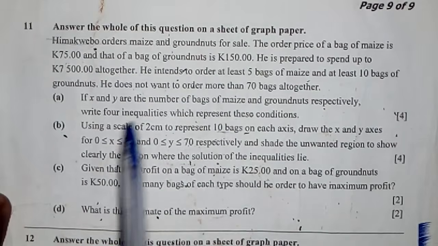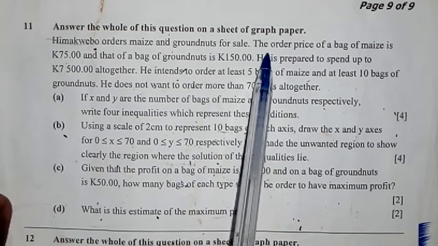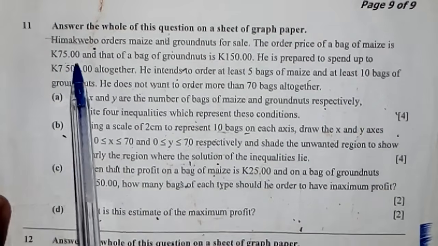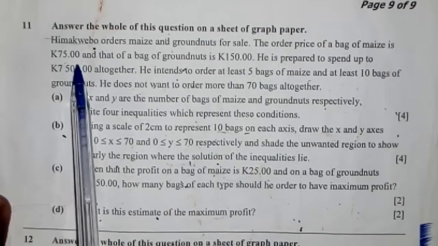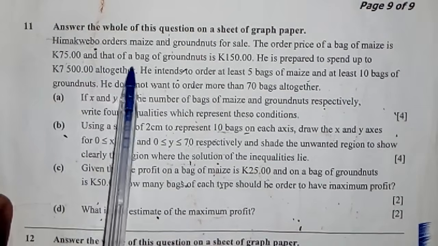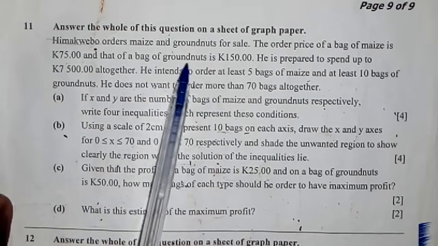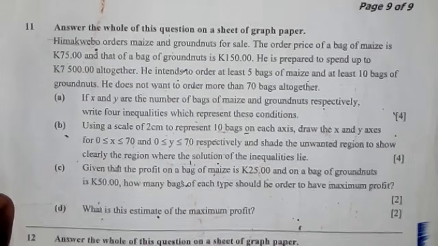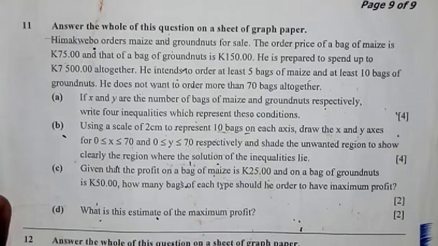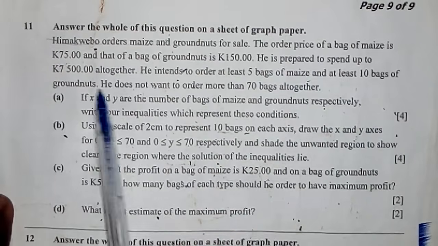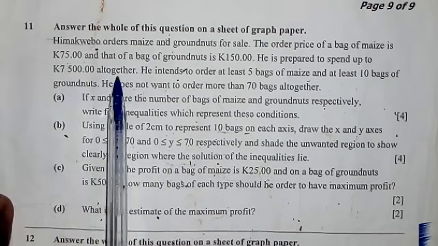So this guy is ordering two things, and the order price of a bag of maize is 75 kwacha, and that of a bag of groundnuts is 150. So a bag of groundnuts is being ordered at 150. He is prepared to spend up to this much altogether.